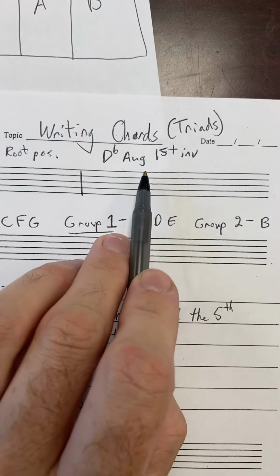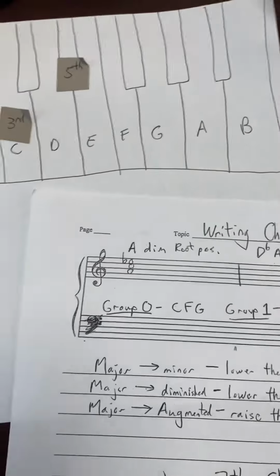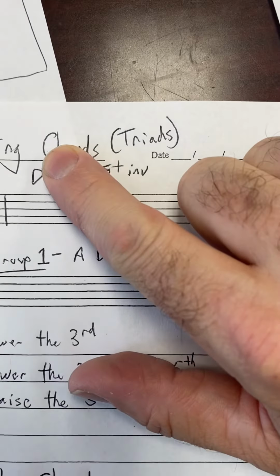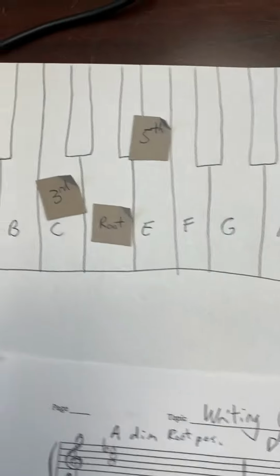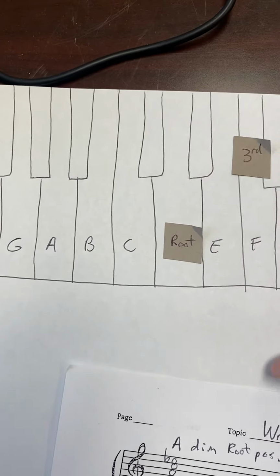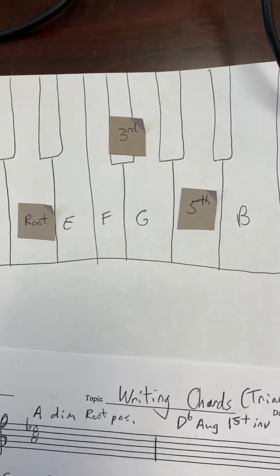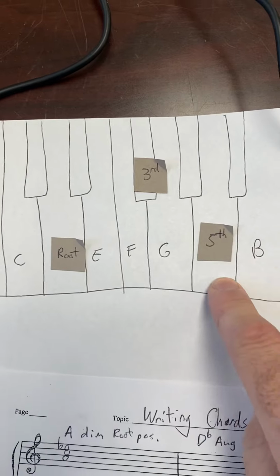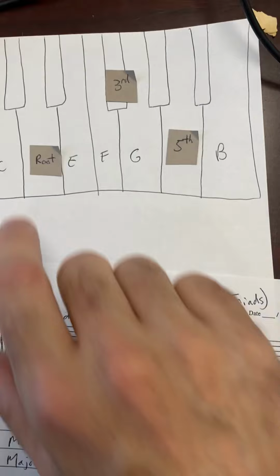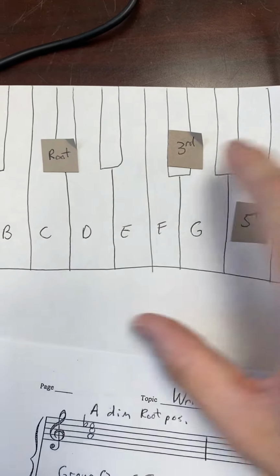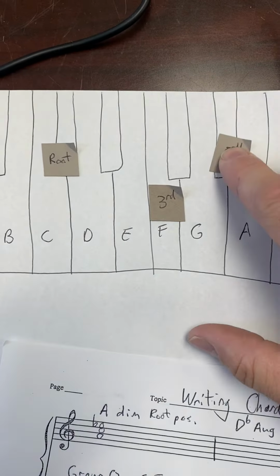Let's do D flat augmented in first inversion. I start with D major, then I flat it, I do the chromatic slide, then I augment it, then I invert it once. So I have to know that D is group 1. So here we go. D, F sharp, A. Now I want D flat augmented as the chord I'm going for. So I'm going to make it D flat. Lower everyone. D flat, F, A flat.